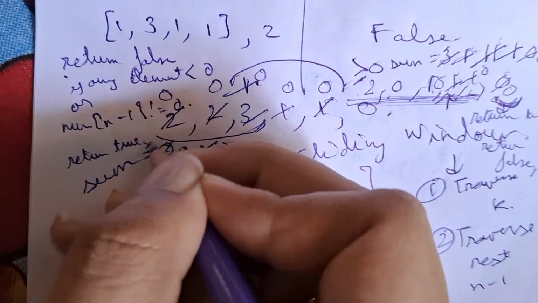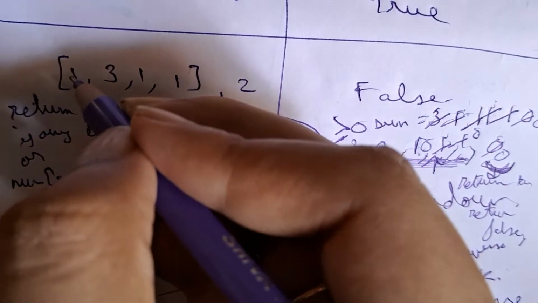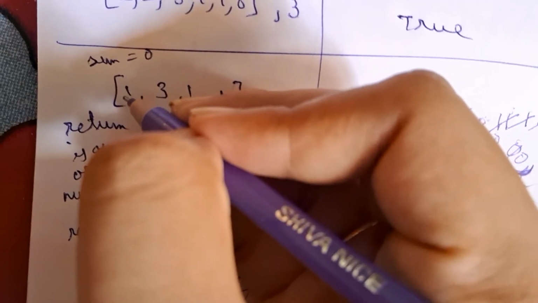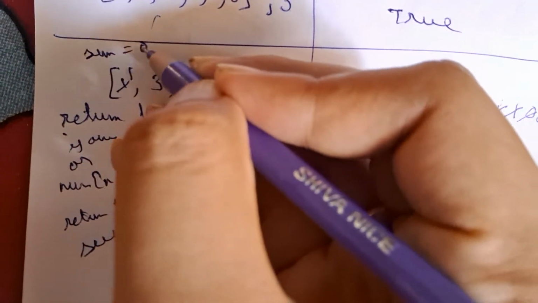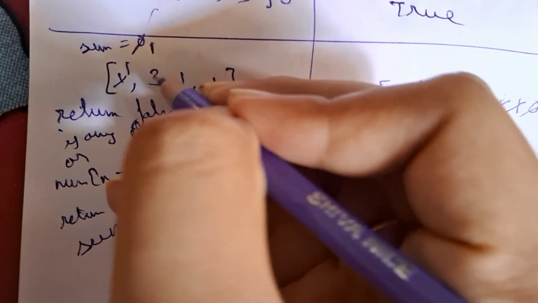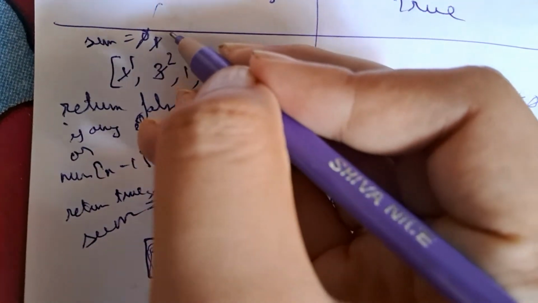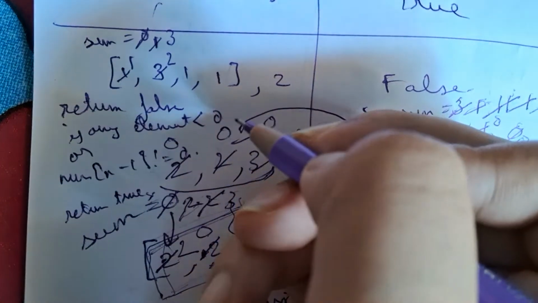Okay, so let's check for this one. 1 3 1 1, so let's do sum is equal to 0. For this, 1 minus 0 is 1, and then we add 1 to it. 3 minus 1 is 2, then we add 2 to it, that is 3.